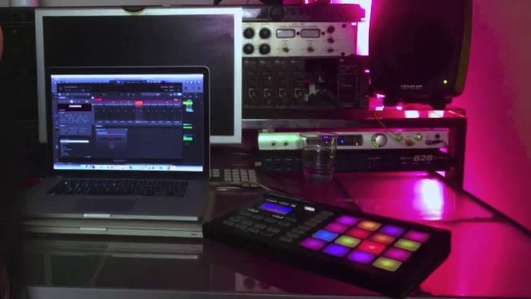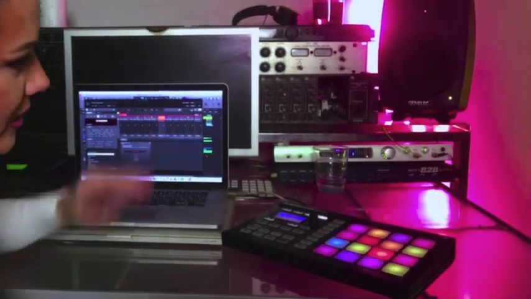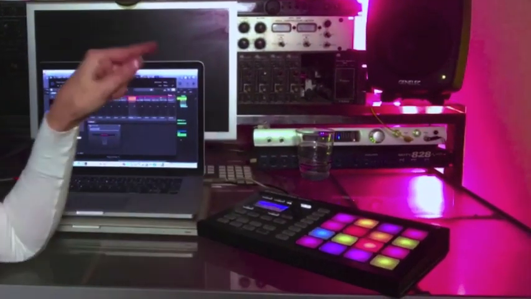So the next thing I want to show you is how to add your own samples. So I'm going to show you how to record a bit of guitar in and then get it onto your pad so you can start triggering. So I'm just going to grab my mic and I'm going to record my guitars. So I'm just going to record these chords.